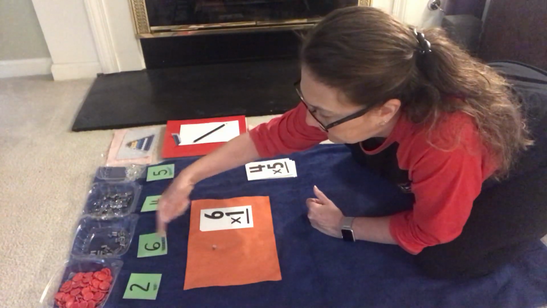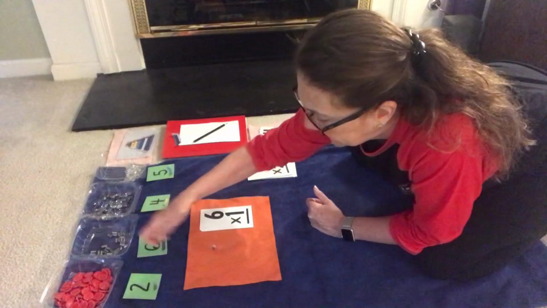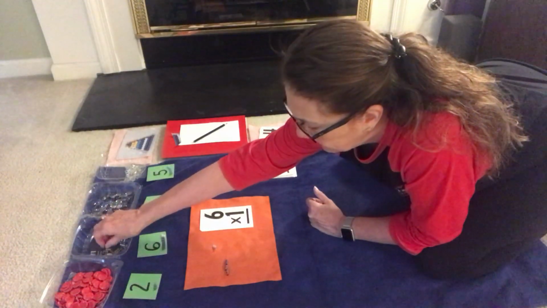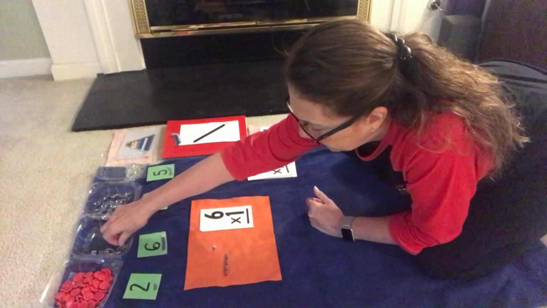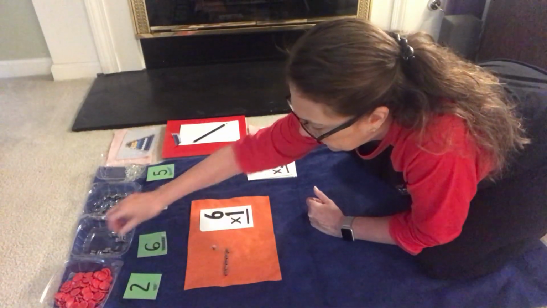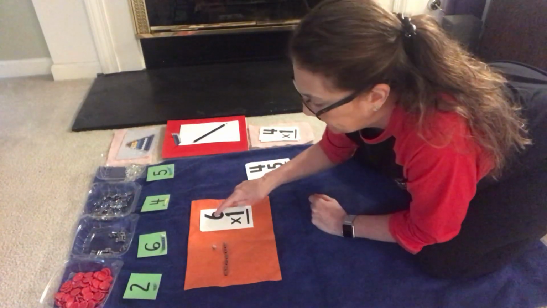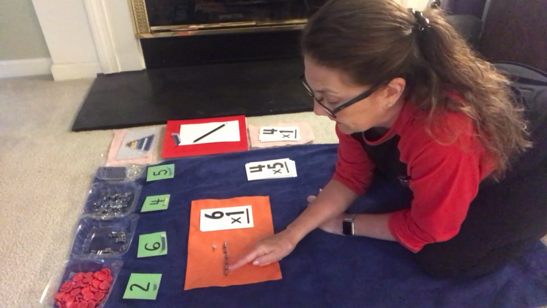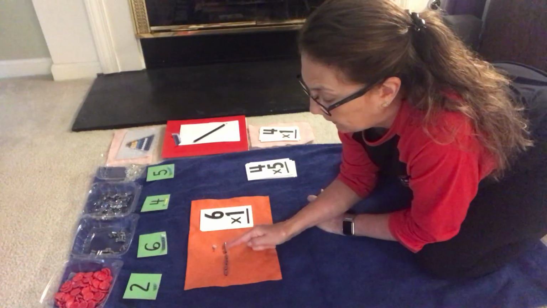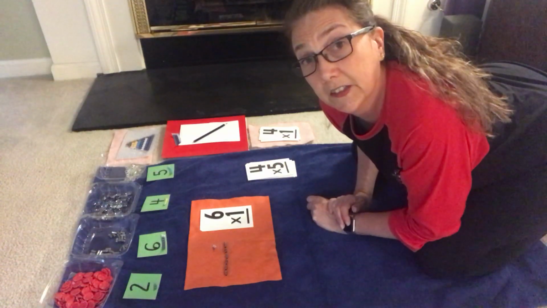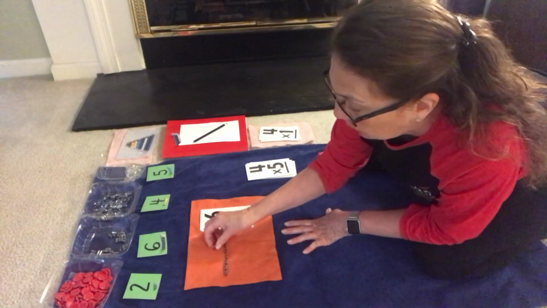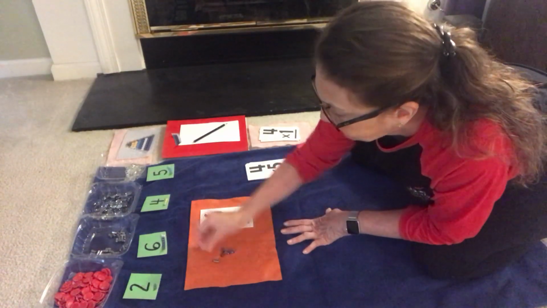I'm going to my bead bar, that's number 6, and I'm going to take out 6. I'm going to count 1, 2, 3, 4, 5, 6. So 6 one time is very easy. It's 6. Let's count it. 1, 2, 3, 4, 5, 6. So it's real easy. 6 times 1 is 6. Anything times 1 is that number.